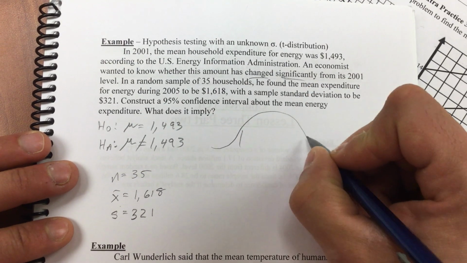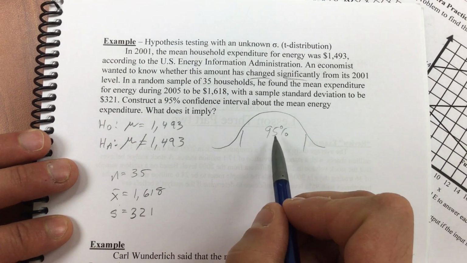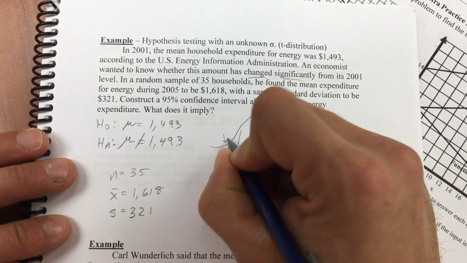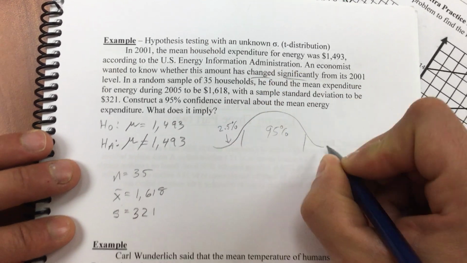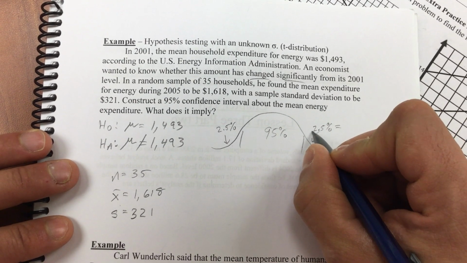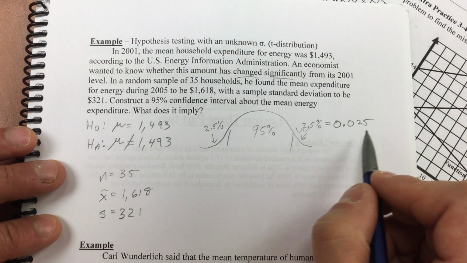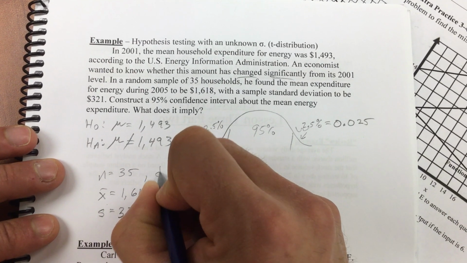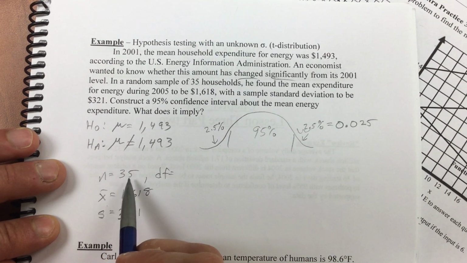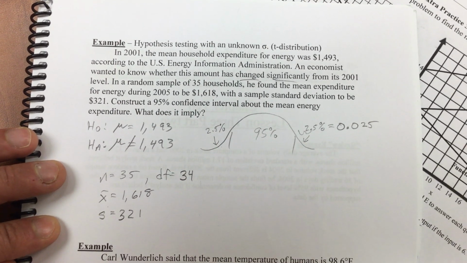So 95% is in the middle. That means 5% is left over, but it's not 5% here, 5% there. We have to cut it in half. That means this is 2.5% above and below. Well, what's that as a decimal? Move your decimal 2 spots to the left. That's 0.025. That's going to be huge. You know what else is going to be huge? Something we haven't figured out just yet in this problem is our degrees of freedom. If we have a sample size of 35, degrees of freedom is 1 less than that amount. That means our degrees of freedom will be 34.